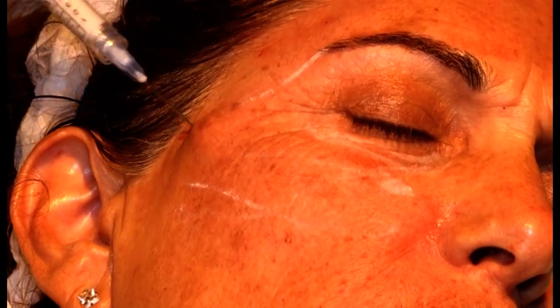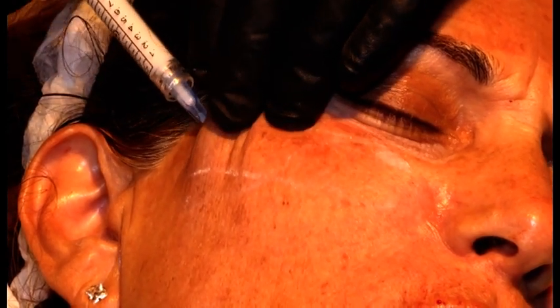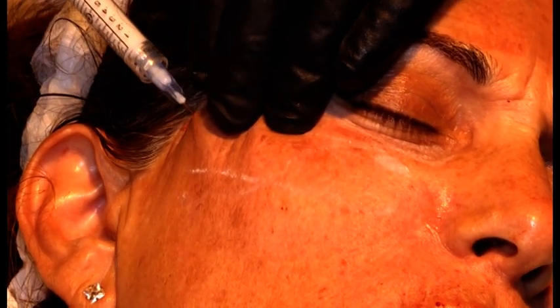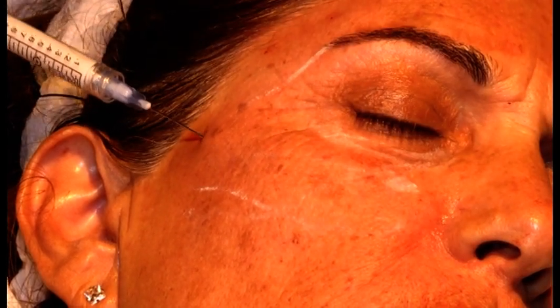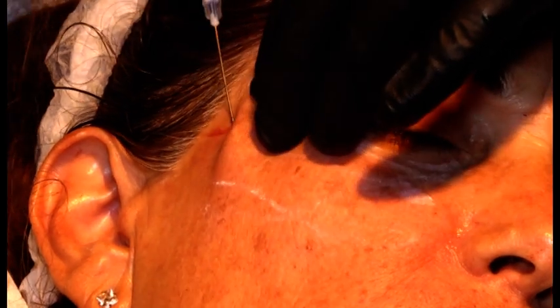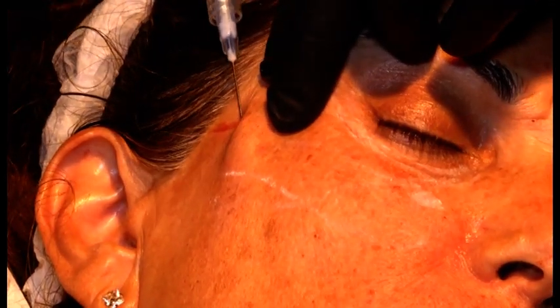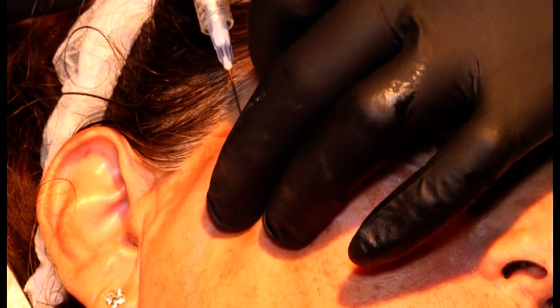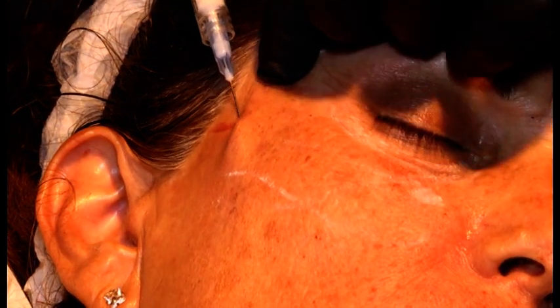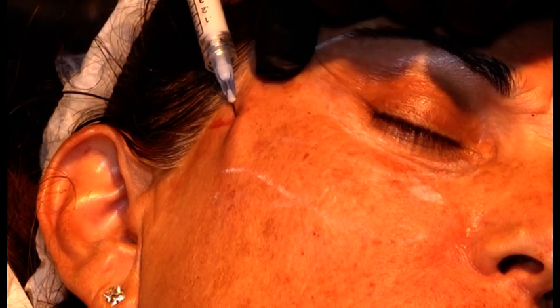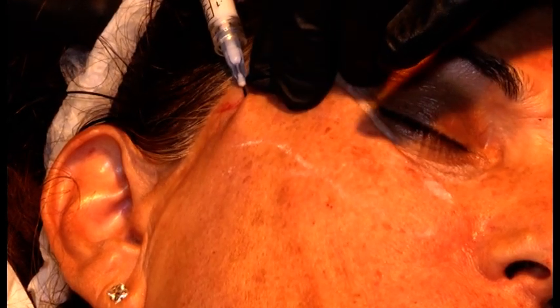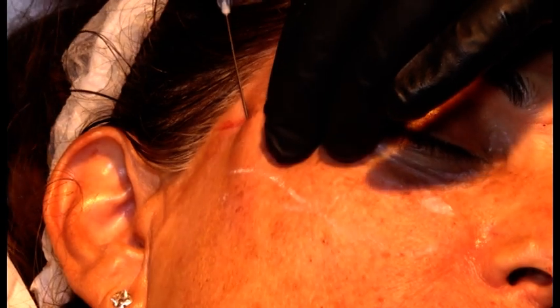I don't feel any resistance here, so maybe there's no more ligament. I go back. Resistance, retrograde. I'm also looking at the shape because it's not just the lift, it's also augmentation. So I move a little bit further laterally. And now click. And I pull up, bolus, retrograde.